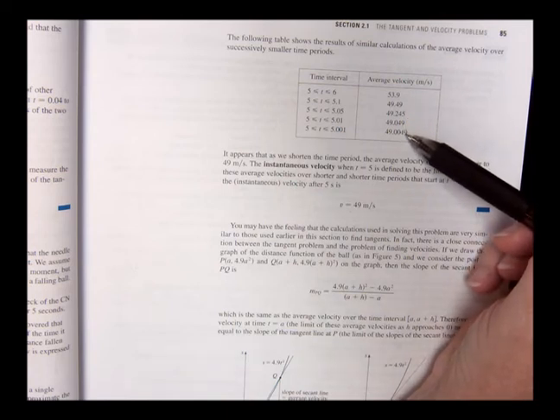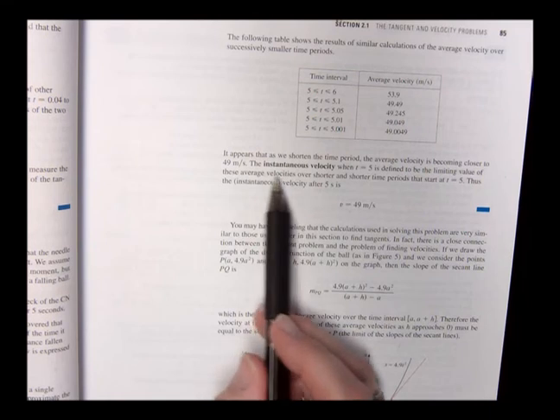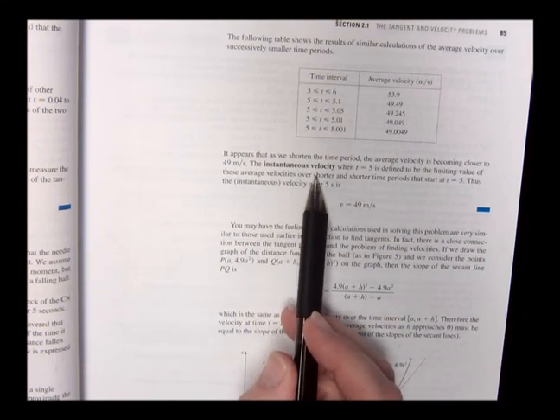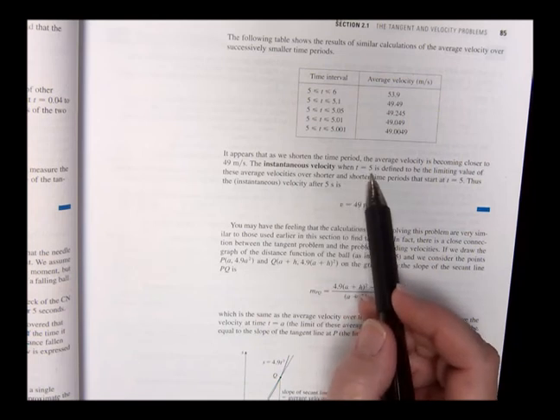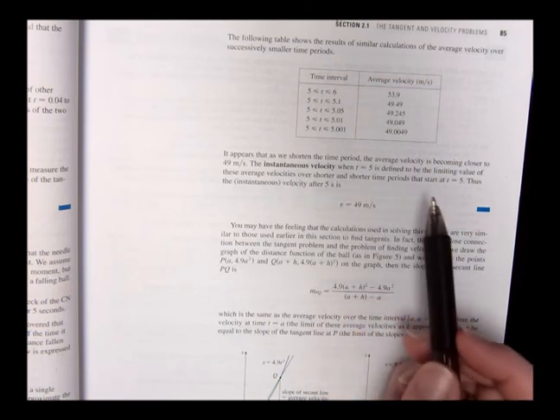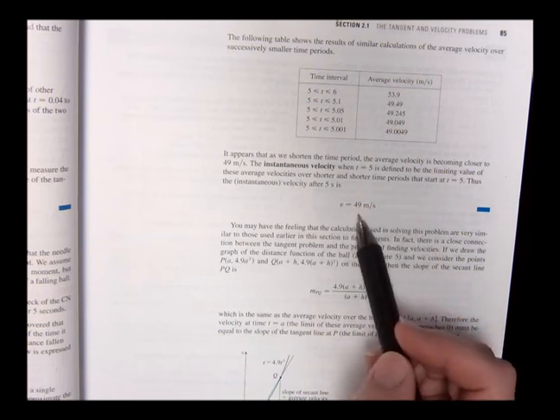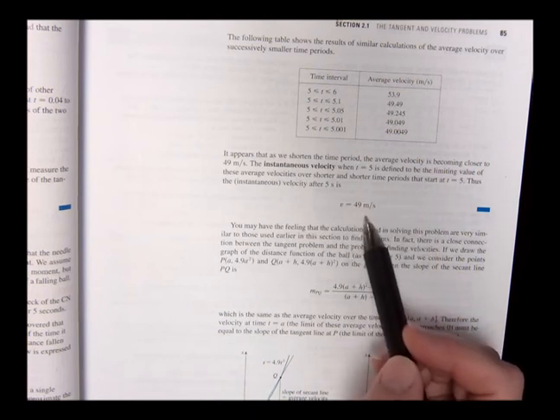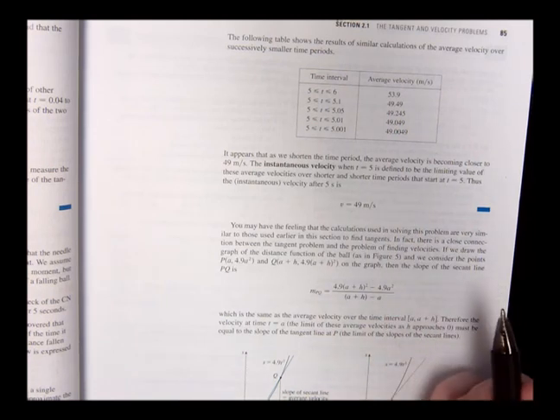So at this point, I can estimate that my instantaneous velocity when t is 5 gets closer and closer to 49 meters per second. I can summarize then that the velocity is 49 meters per second.